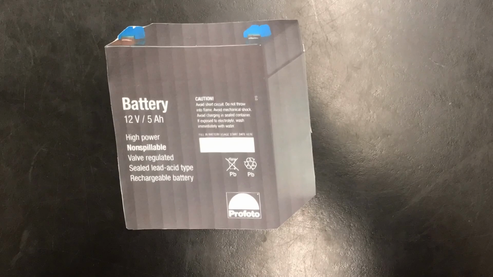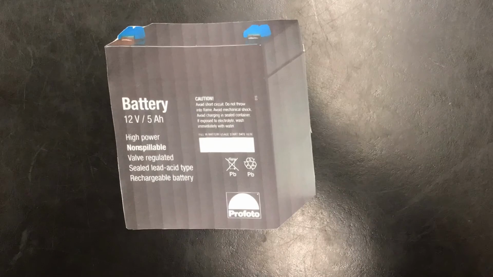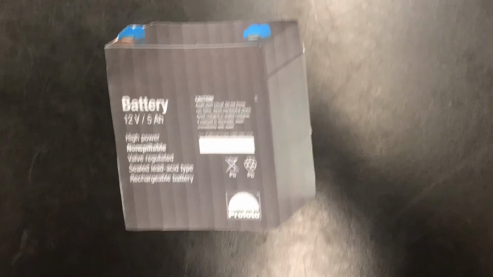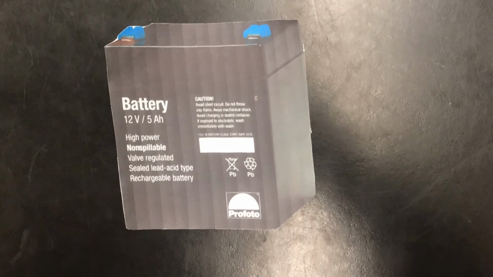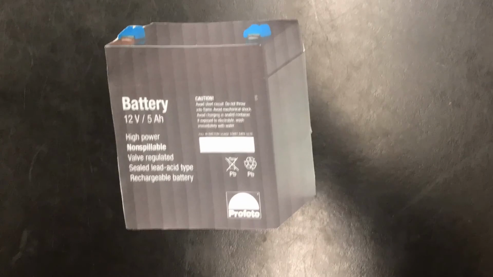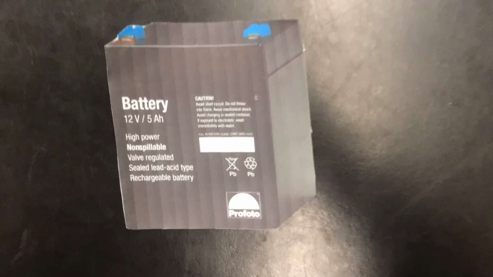Going back to the first picture of the lead battery, we can see that it says 12V, which stands for 12 volts. Each set of plates conducts 2 volts, so on average, each lead battery has 6 sets of plates inside of it to make a total of 12 volts. And that is how electricity is made in a lead battery.